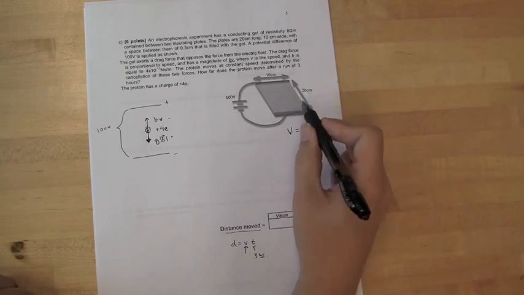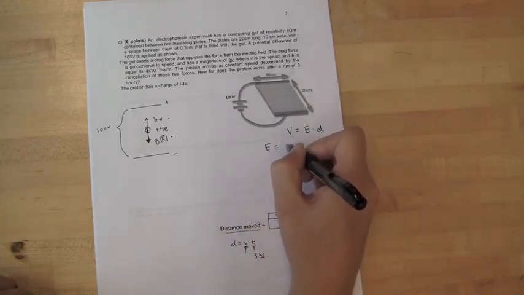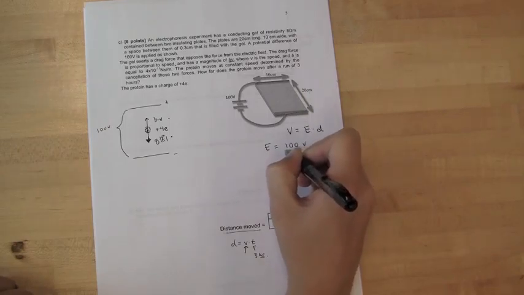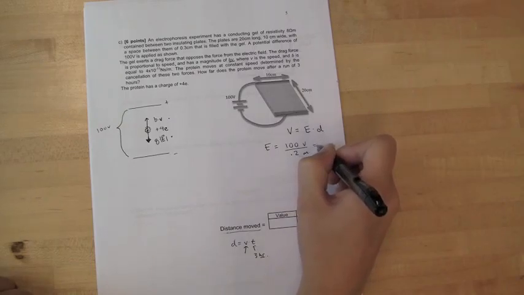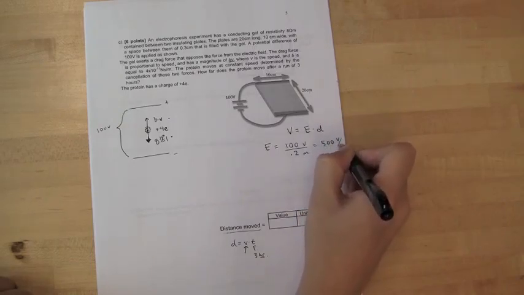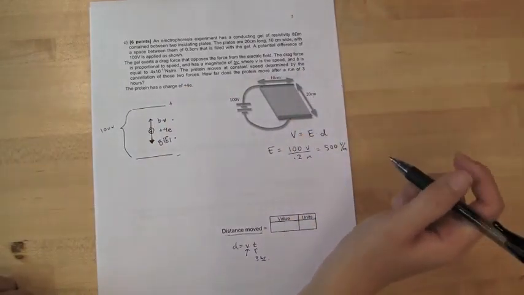So the separation is 20 centimeters, and the potential difference is 100 volts. So we know that we have 100 volts per 0.2 meters, which is 500 volts per meter. So this is our electric field that's constant between these two plates.